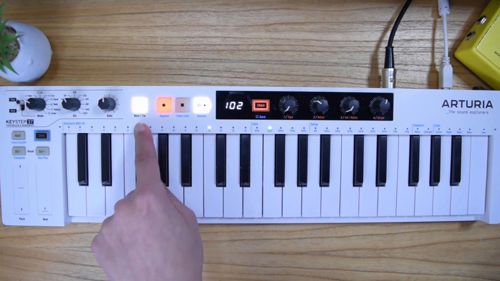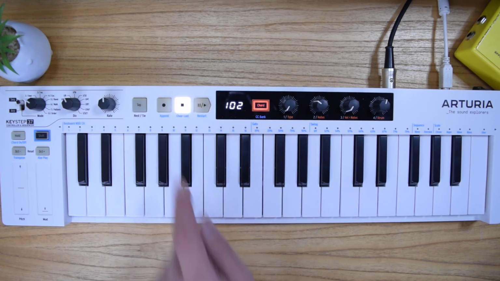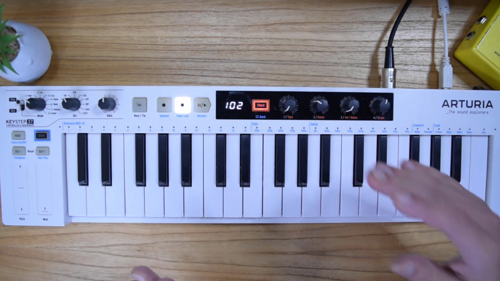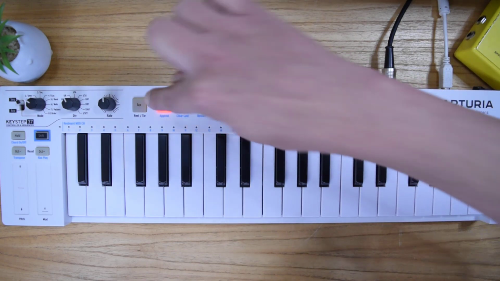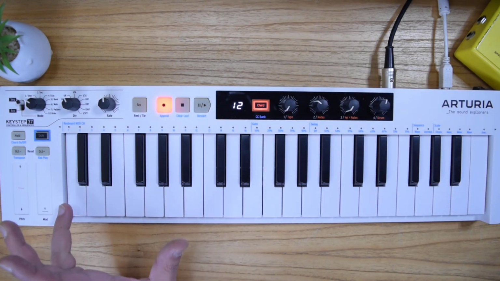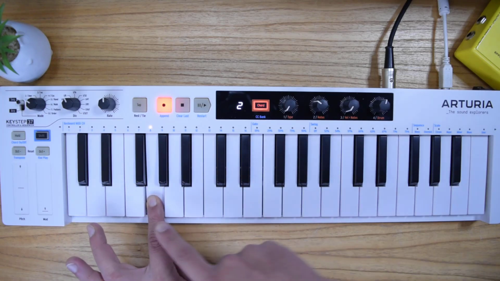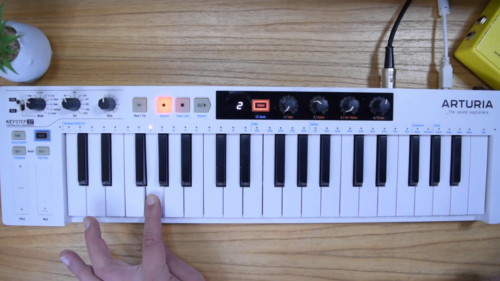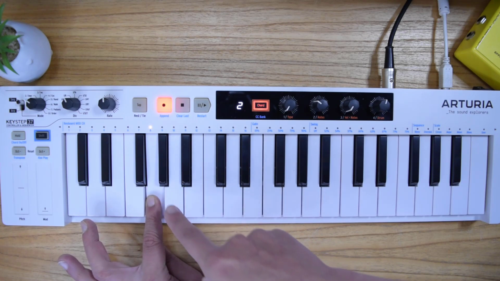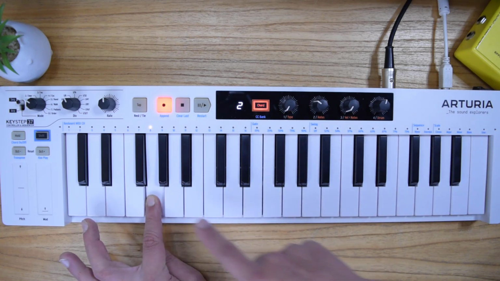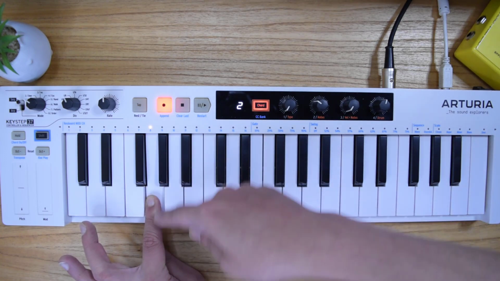Now the other side of this is ties. Can we do ties? Yes, of course. It's pretty much the same thing, but you need to remember something. I'm going to record again, and I'm going to do 1, 2, and this. Now I want to tie this note to the next one, so I'm not going to release the key, and this is the trick. If you're not holding it, it's going to be a rest, but if you're holding it, it's going to be a tie.